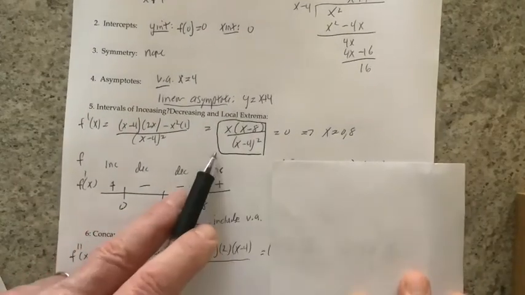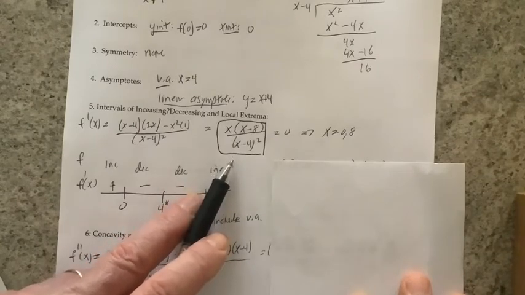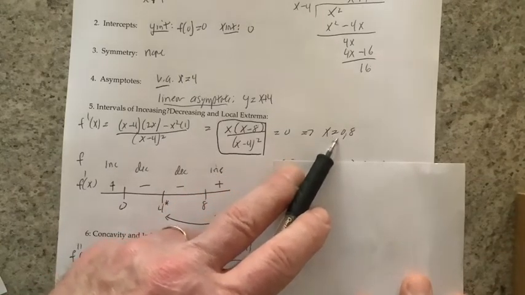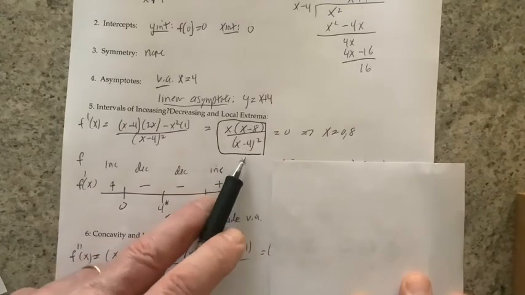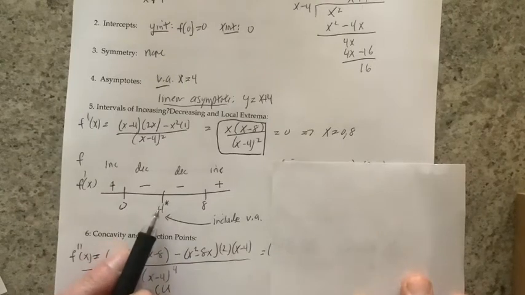Did you get this for f prime? x times x minus 8 over x minus 4 squared. And so you plot the places where the derivative is 0. Now, it's undefined at 4, and you have to include that on your sign chart because, like I said, the function can go from increasing to decreasing at a vertical asymptote. Don't forget to do that. Even though it can't be a local maximum there, the function can still go from increasing to decreasing. This one doesn't, but it could.